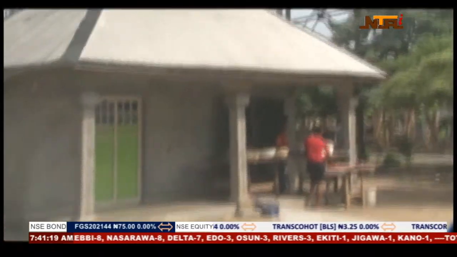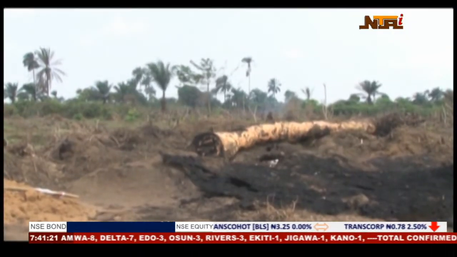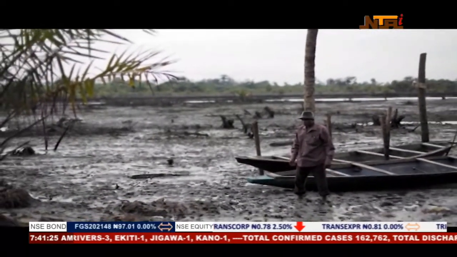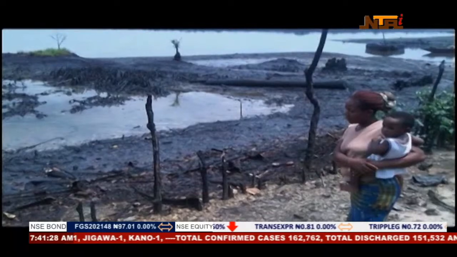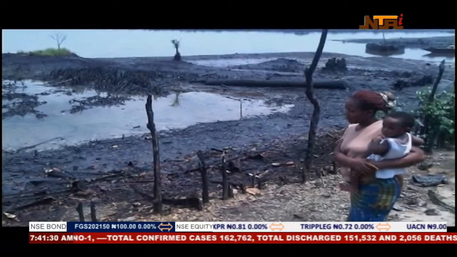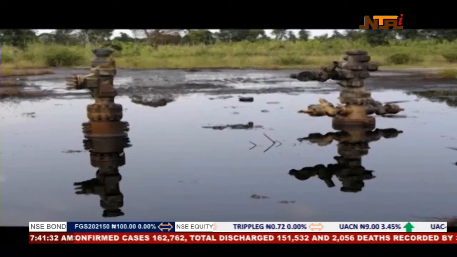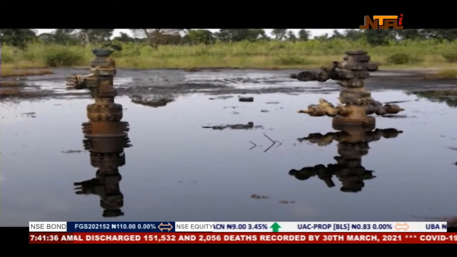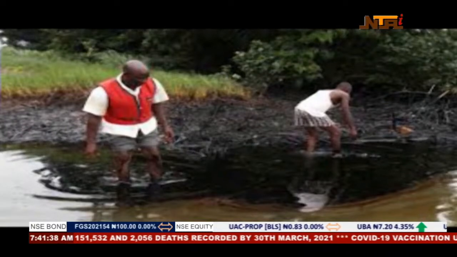A clean environment guarantees healthy living. Some parts of the present-day environment have been degraded as a result of natural and man-made disasters. Ogoniland in Rivers State has been polluted due to oil exploration in the area. It has since become survival of the fittest for people in the area getting daily livelihood from their major occupation, which is fishing and farming.